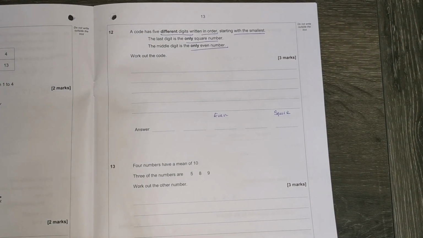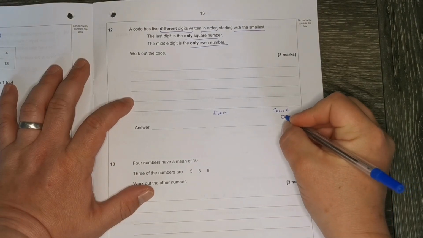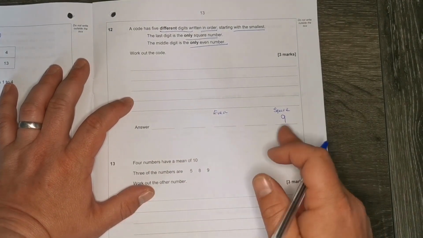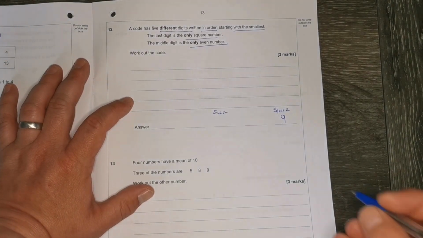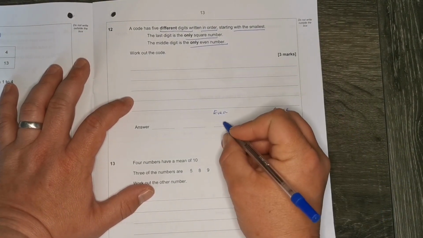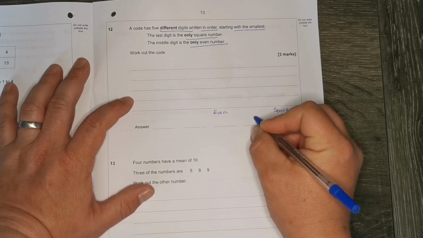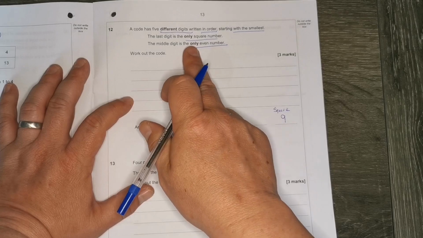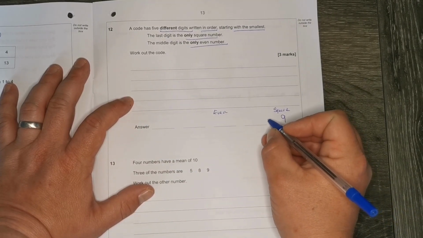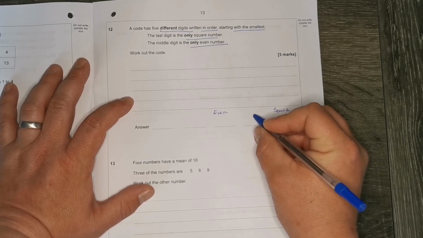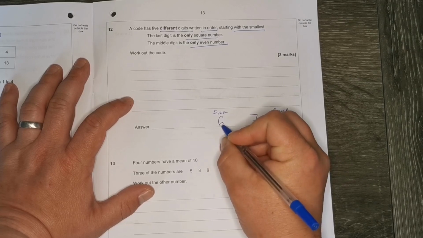Well, single digit square numbers are 4 and 9, so it makes sense to put 9 there, because that gives me greater room, doesn't it? If I put 4 there, I've not got enough digits. I want that to be even, so there's the only even number. So can't put 8 there. Let's put 7 there. Only even number, so let's put 6 there.